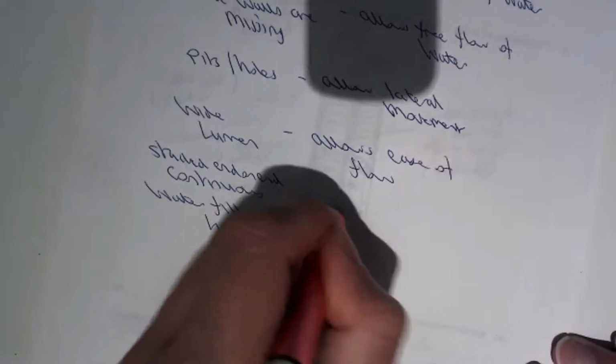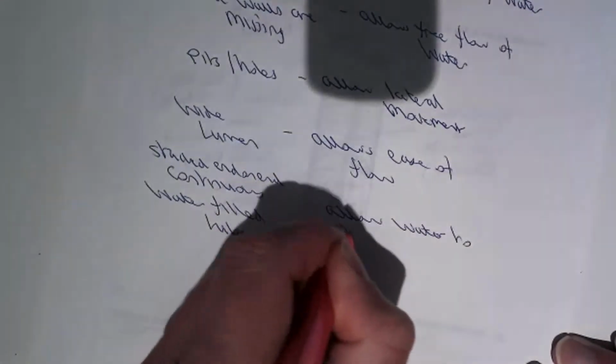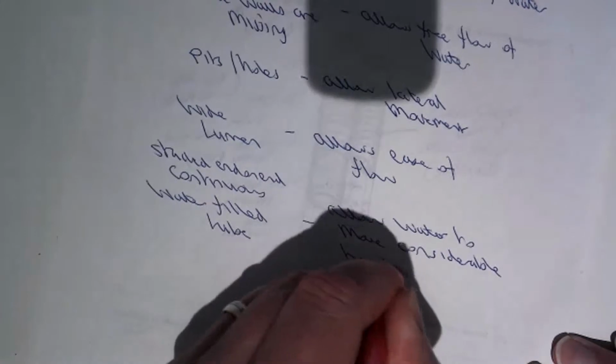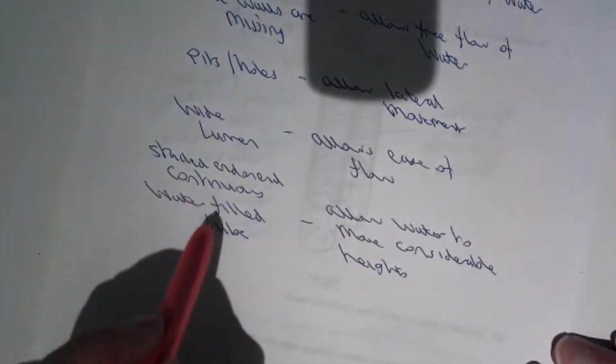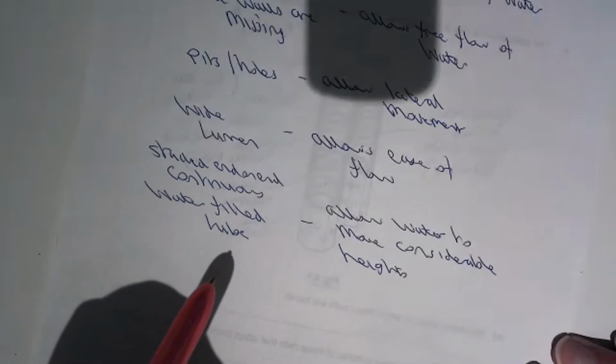And that allows water to move considerable heights. If you think about the heights of some plants, for example trees, the water can travel great distances, and that's because these are water-filled tubes that the cells are stacked end on end, so you get a single continuous tube.